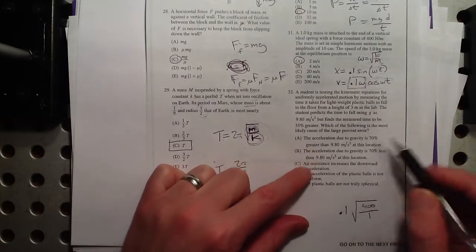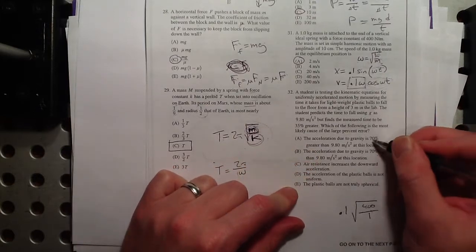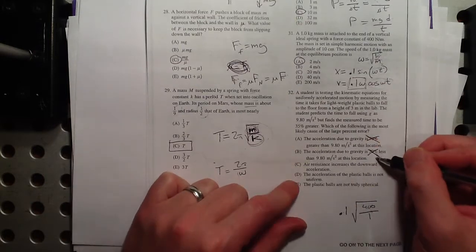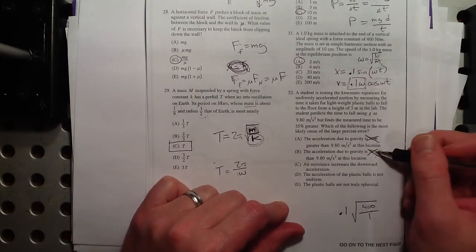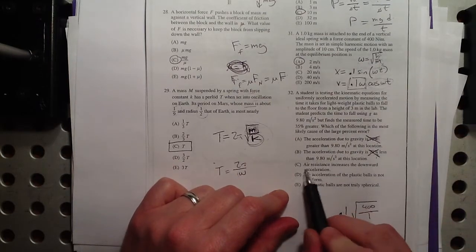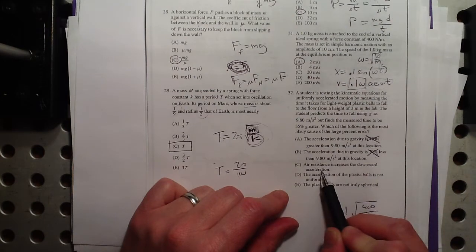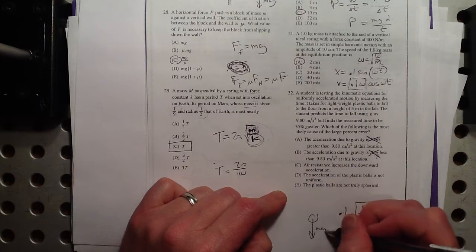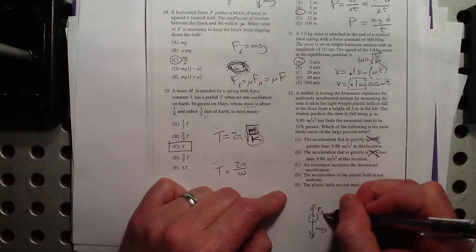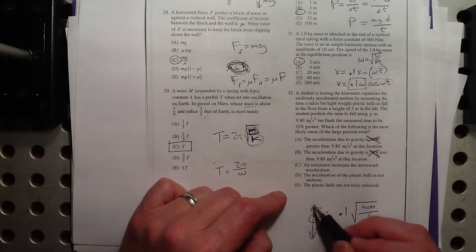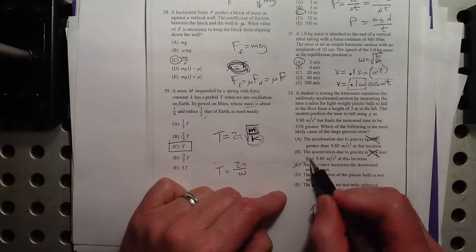Acceleration of gravity is 70%. Like, these two answers are totally insane. 70% greater, 70% less. I mean, those are like totally different planets, or like very far from Earth. Air resistance increases the downward acceleration. Well, air resistance, there's mg, and the force of air resistance would be upward, so that's actually going to decrease the acceleration, right? Because it's fighting against the downward pull of gravity, so that's not right.